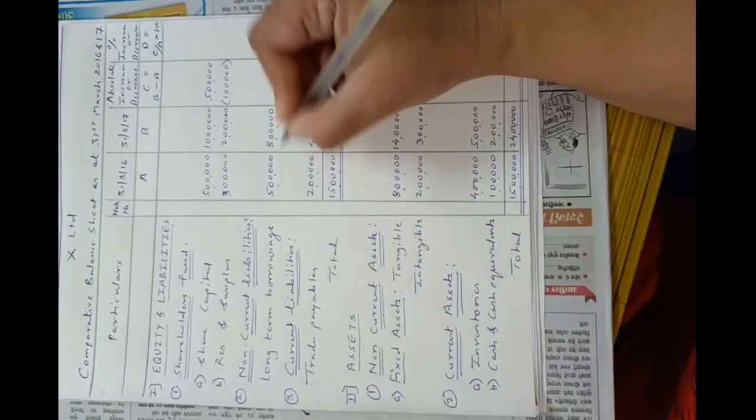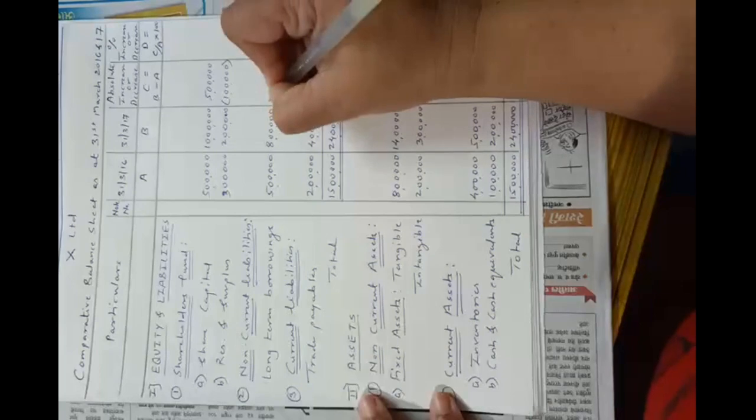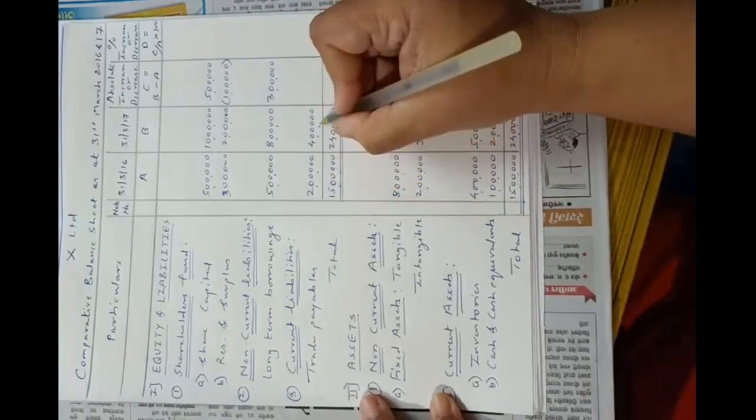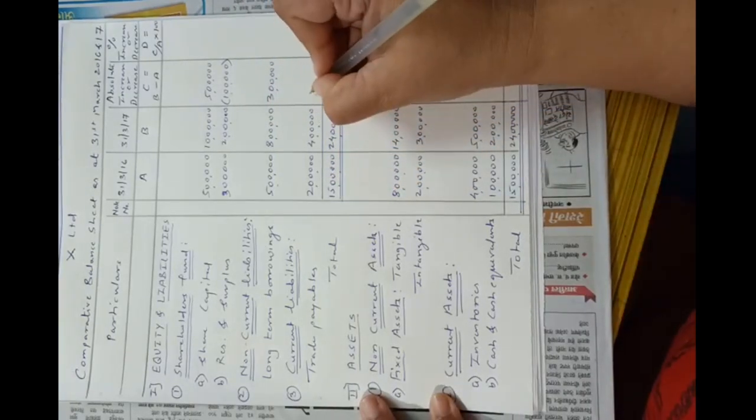Long term borrowings 5 lakhs and 8 lakhs means increase of 3 lakhs, positive. 2 lakhs and 4 lakhs means increase of 2 lakhs.